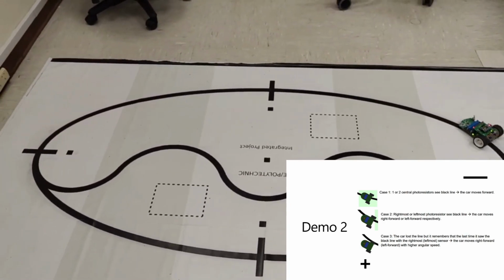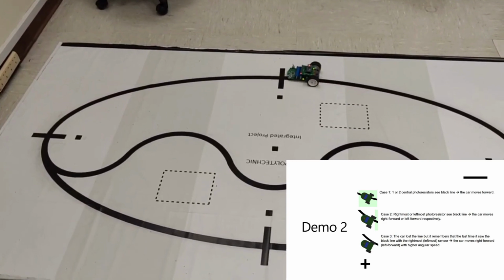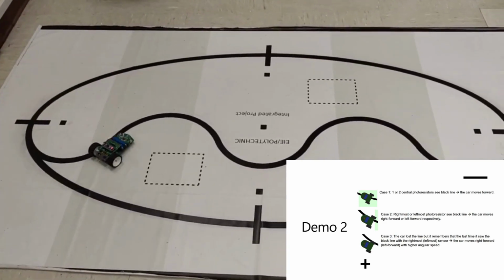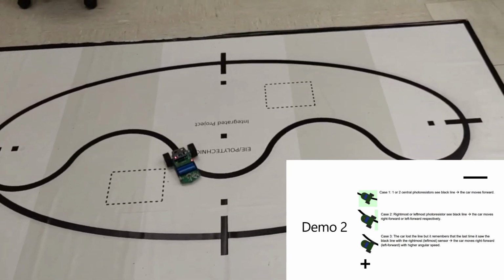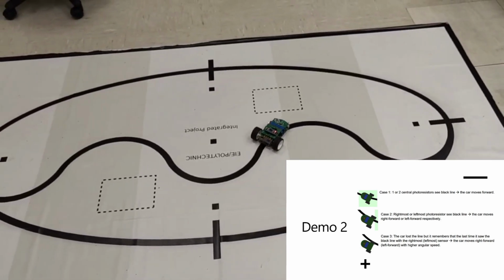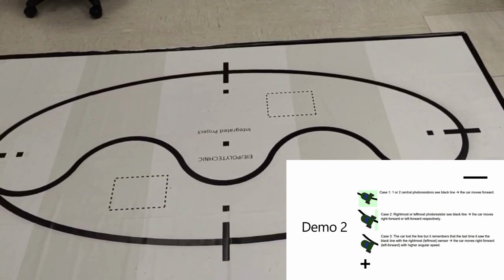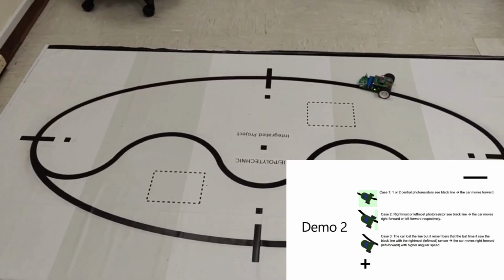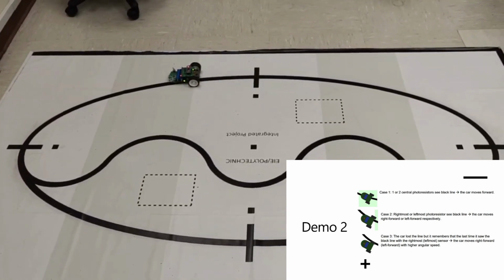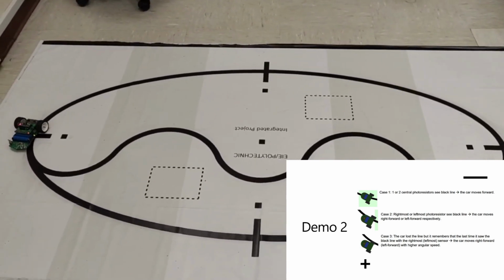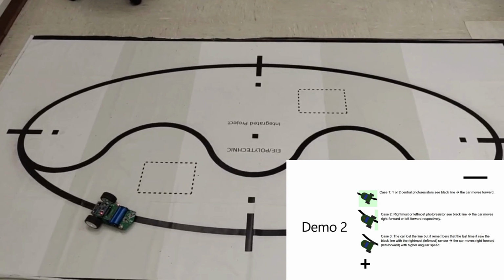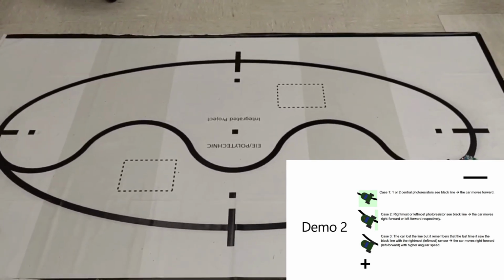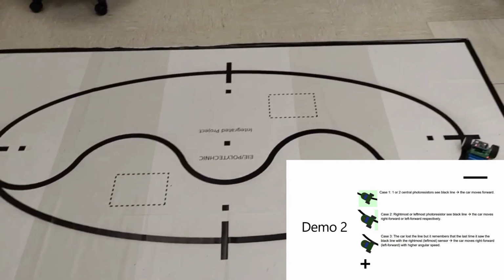For case 1, if the line is located in the middle of the car, which means that the first or the second central photoresistor sees the black line, the car will move forward. For case 2, it's the rightmost or leftmost photoresistor. If it sees the black line, then it moves either right forward or left forward respectively, based on the reading.